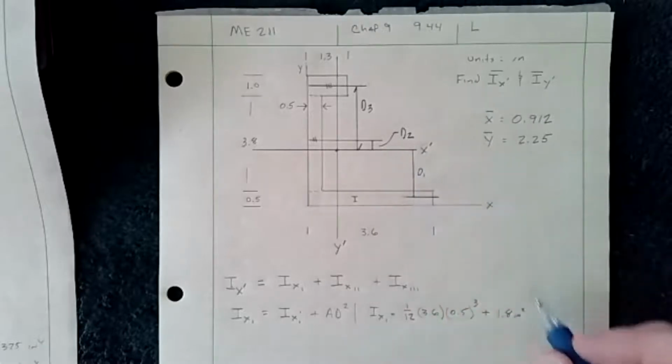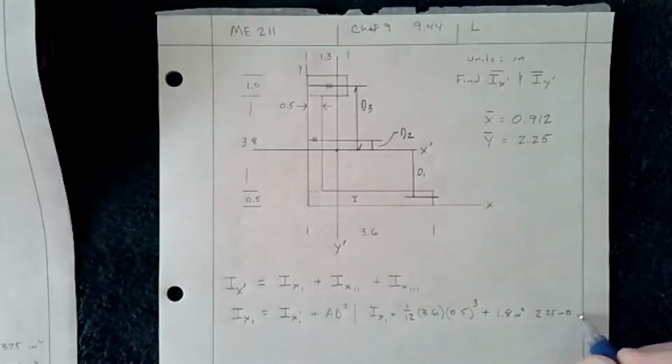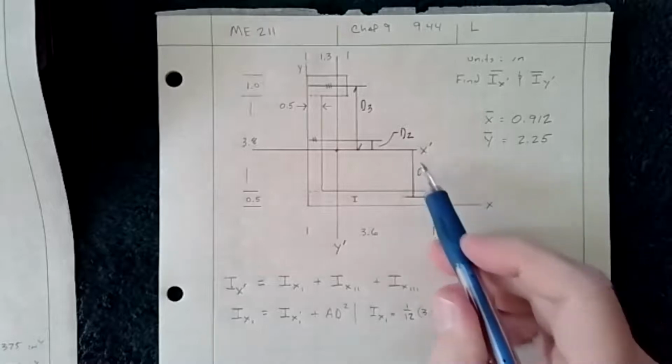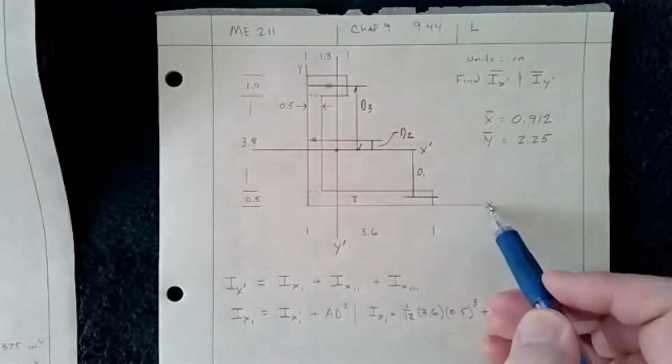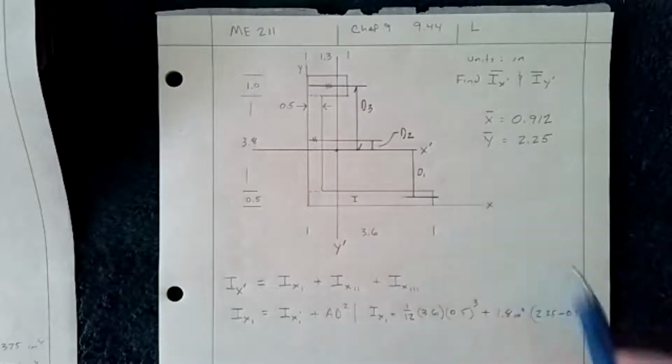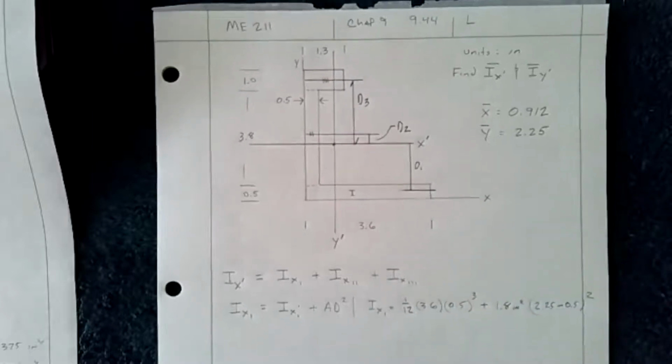So that would be 2.25 minus 0.5 all squared. The 2.25 being this, and again, we measure relative to the x-axis, and that being the 0.5. We get that, okay?